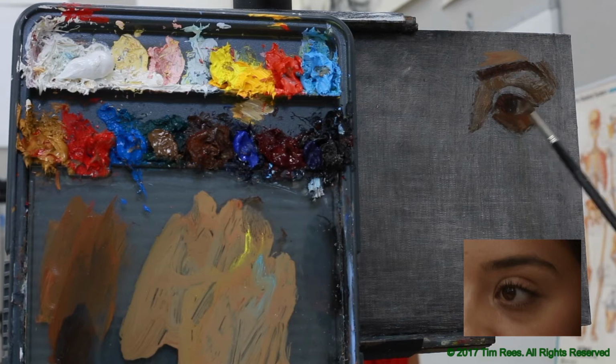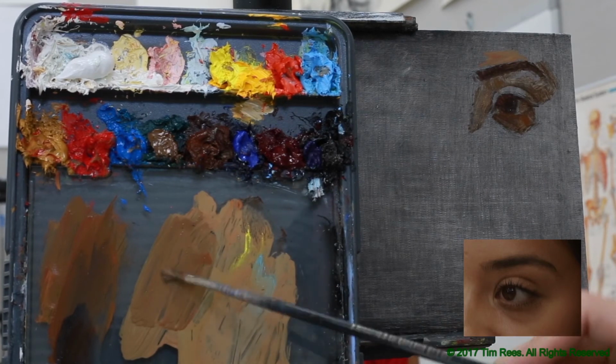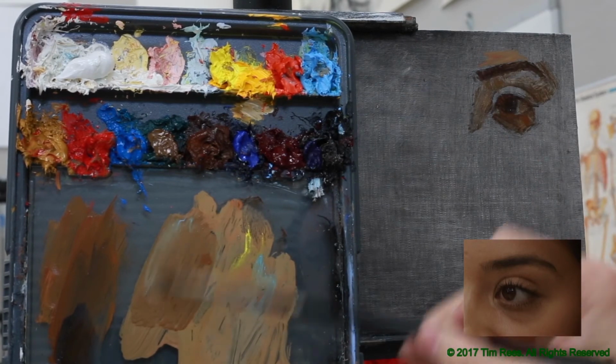I'm using a rosemary mongoose brush here. That allows me to lay some paint on pretty directly and without too much thinner here. It's nice and soft, but it's also firm.